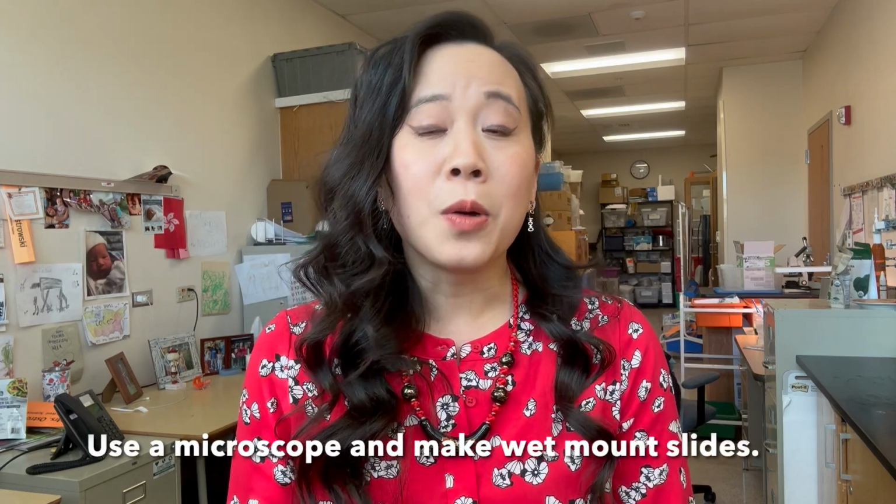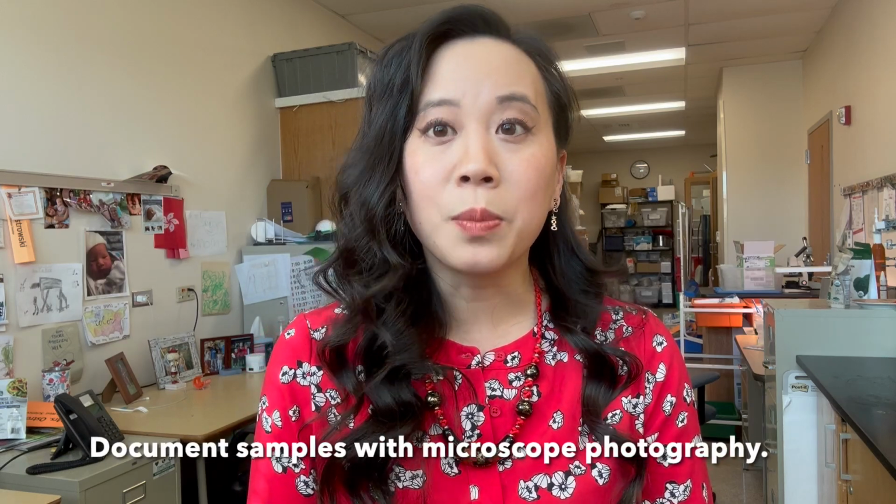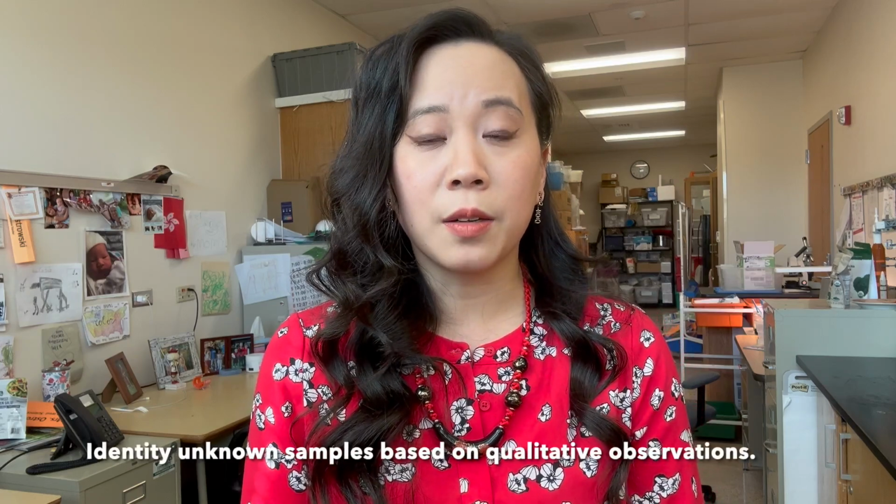Hi, we're going to be wrapping up the biology unit with a lab practical. For this lab practical, you are going to be assessed on your ability to use a microscope and make wet mount slides of samples and document what you see in the microscope using microscope photography. In addition, you need to be able to identify samples based on qualitative observations that we will provide for you.